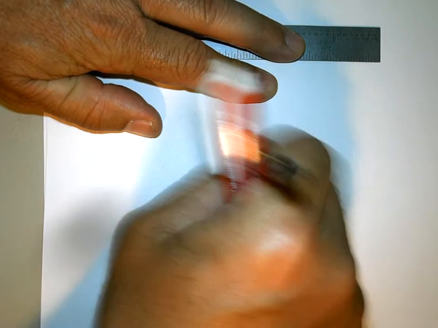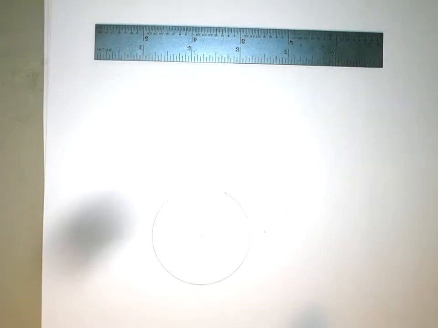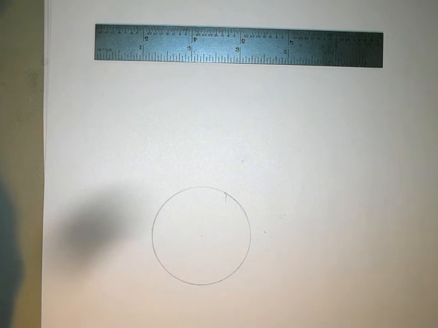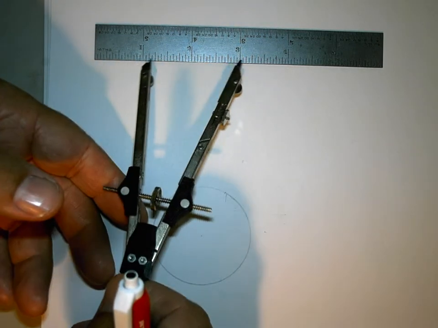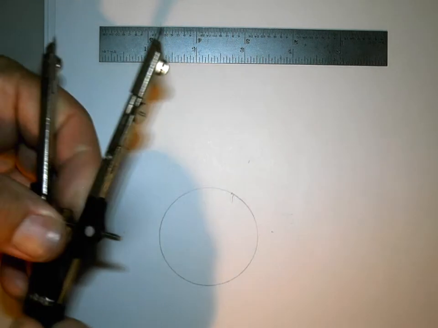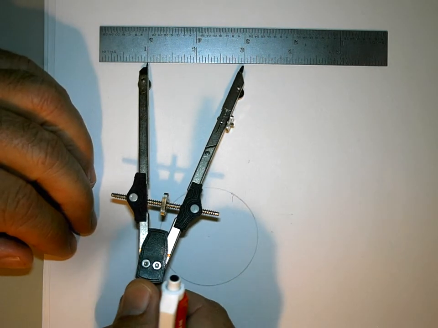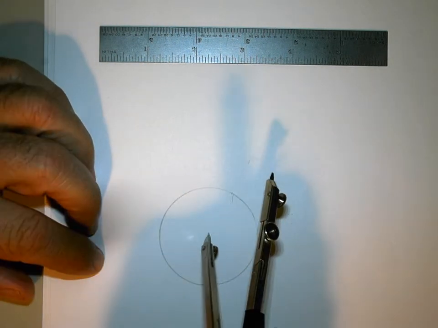Okay. And now we double it, and we'll say a circle with a radius of 2 inches. Okay, same center.